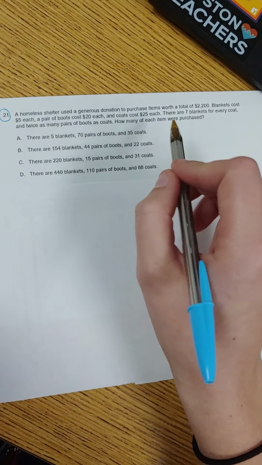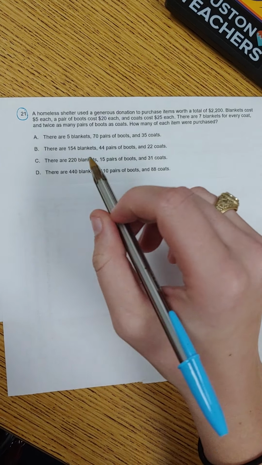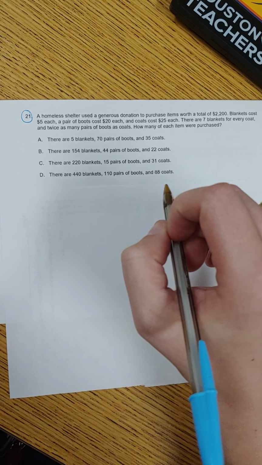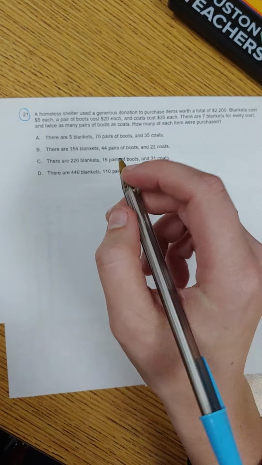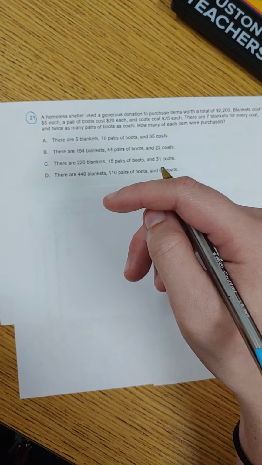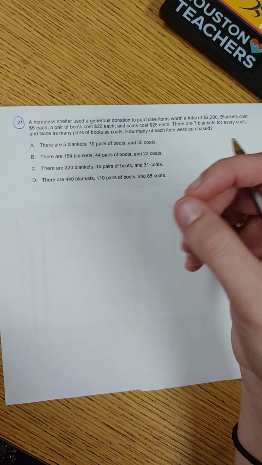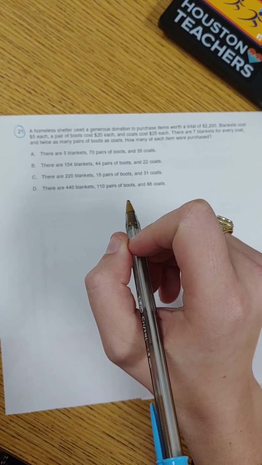But let's read the word problem and break it down and see if we can properly get some information. To start, I want to challenge you to go ahead and pause this video and annotate it on your own, and then check to see if you annotated similarly to me. So go ahead and pause if you want to try to annotate it and process it on your own, because I'm going to move through this part pretty quickly.